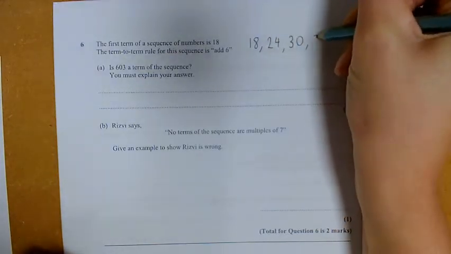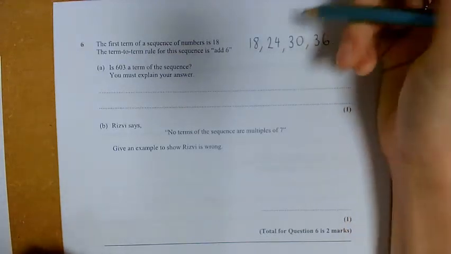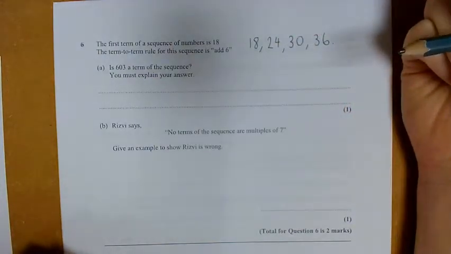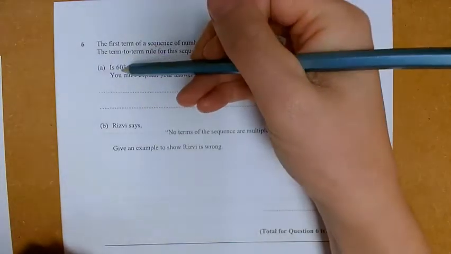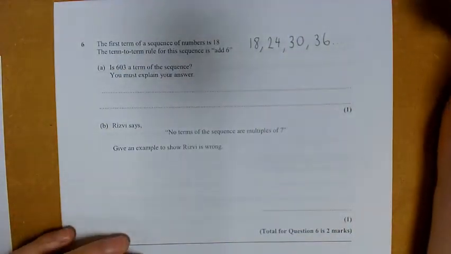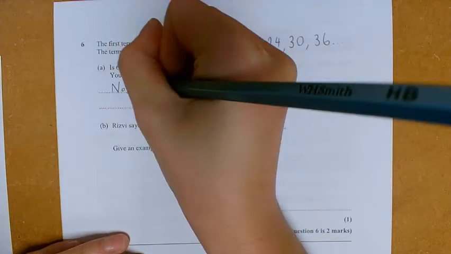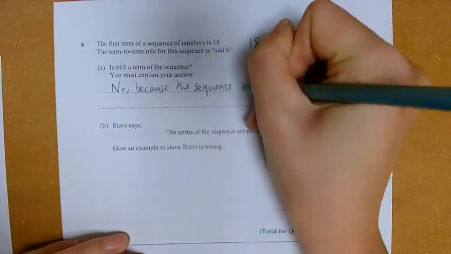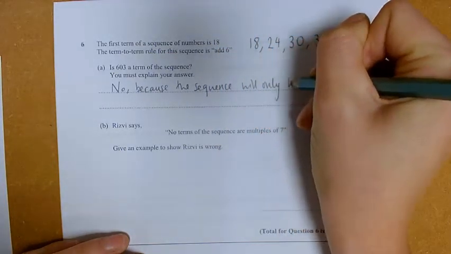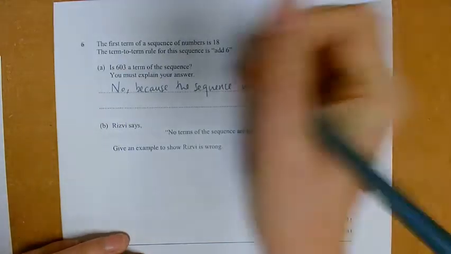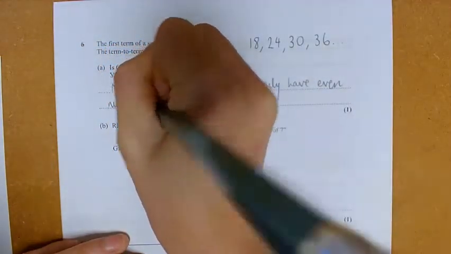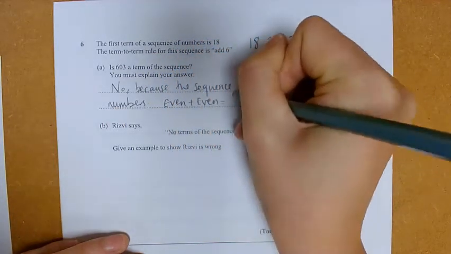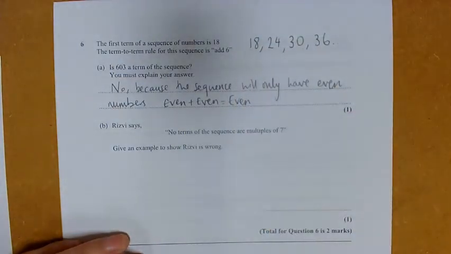And what's going to happen with this sequence is that it's only ever going to be even numbers. Because we're adding 6 and adding 6, when we add an even number to an even number, it stays even. 603 is an odd number, so it's not going to be in the sequence. So we're going to say no, because the sequence will only ever have even numbers. Even, add even, stays even. So if we're adding 6, it's always going to stay even every time.